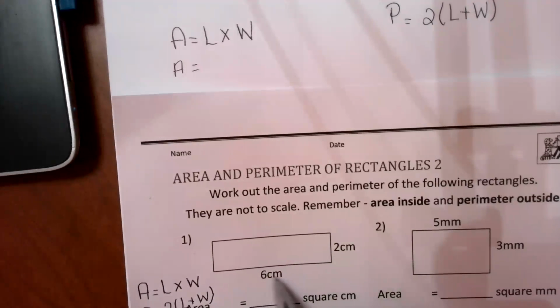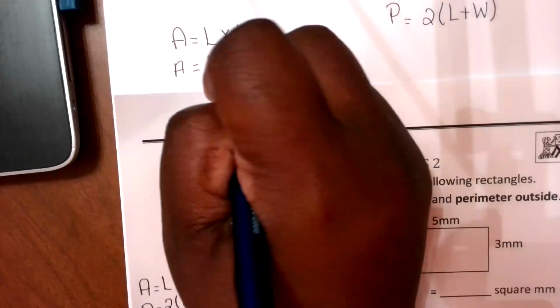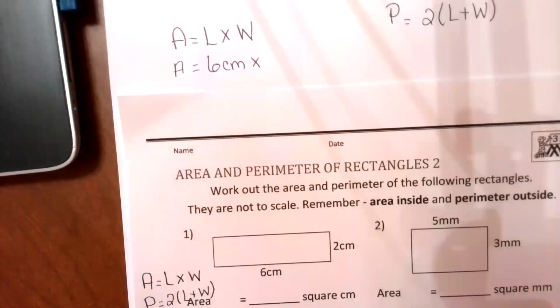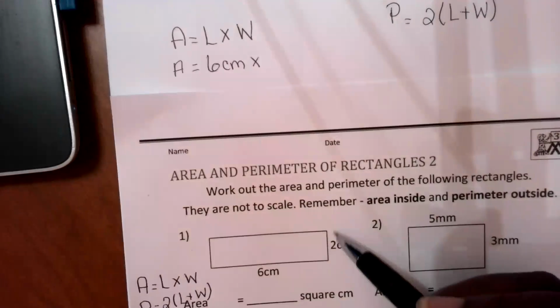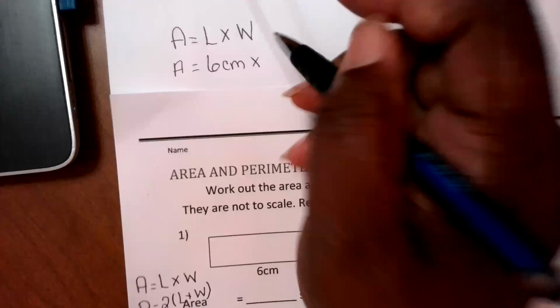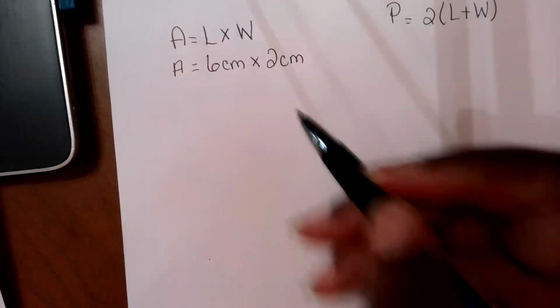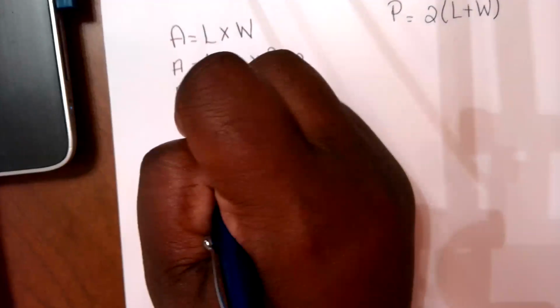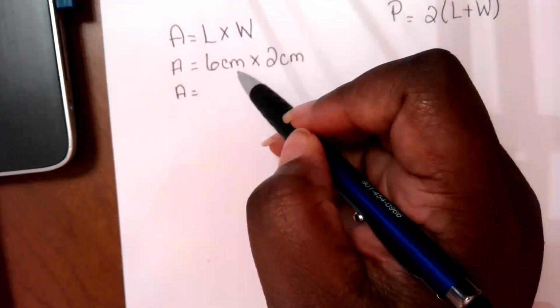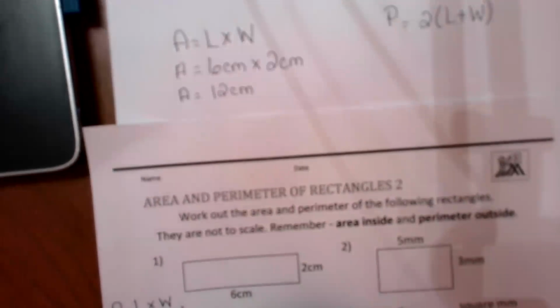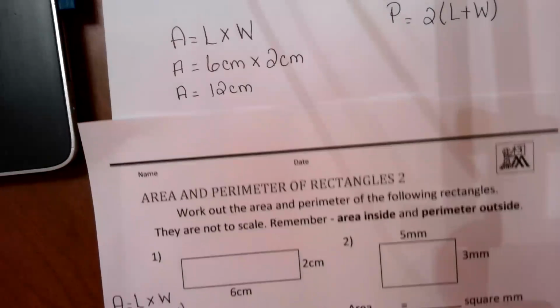So do I have my length? Yes, I have my length. That's what's going across, and that's 6 centimeters. Times, do I have my width? Yes, that's what's going up and down, how wide it is. And that's 2 centimeters. So I'm going to multiply this. Again, I'm finding my area. So area is going to equal 6 centimeters times 2 centimeters, which will give me 12 centimeters. So the area of this is 12 centimeters. So I'm just going to go ahead and put my 12 there.